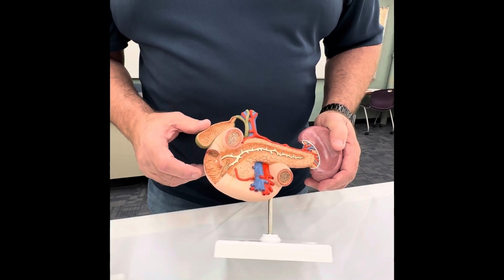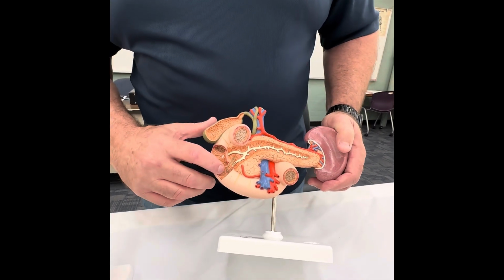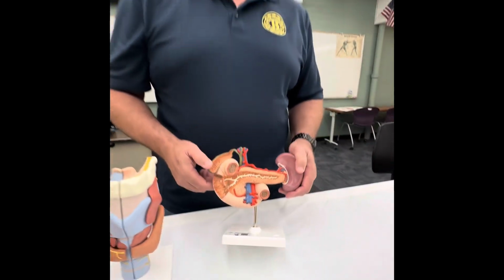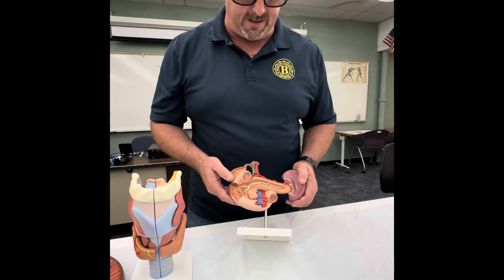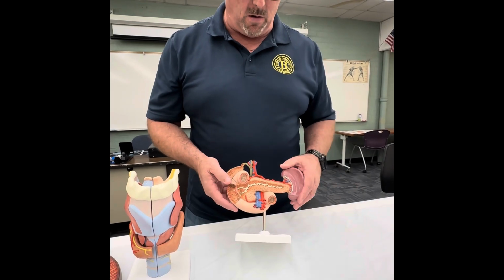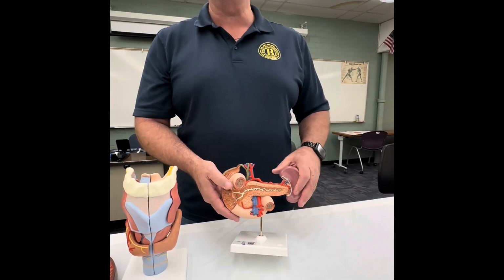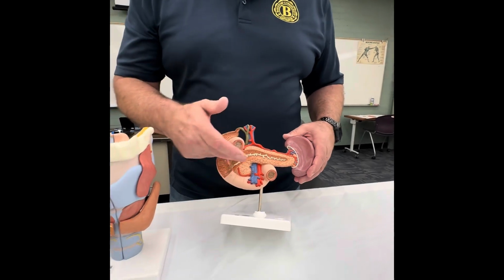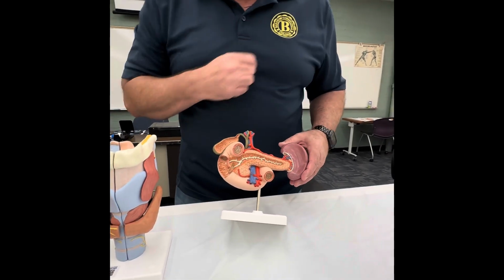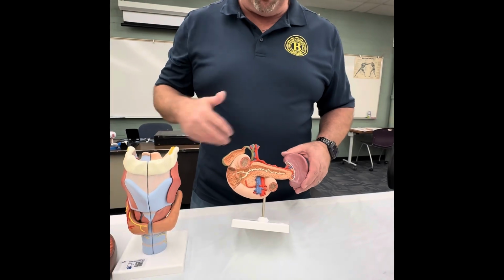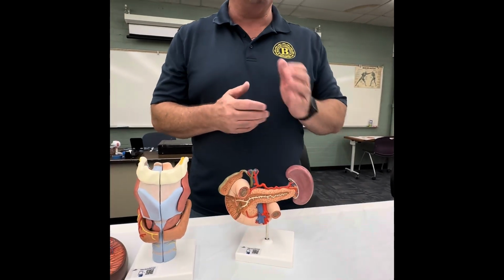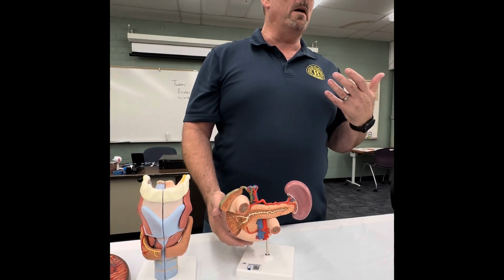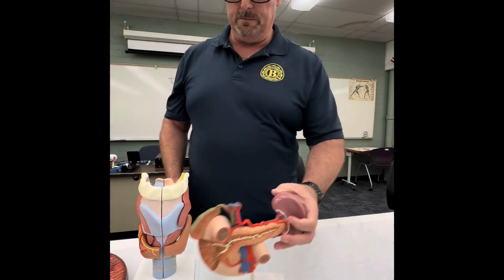I won't ask these little structures here and here. The ampulla, I believe is what they're called. I probably won't ask that. So the other thing you might want to know on this is the spleen. That's going to come up in another system. So I may ask pancreas, pancreatic duct, and spleen. These other structures here, such as the gallbladder, the duodenum, will come up when we get to those other systems.